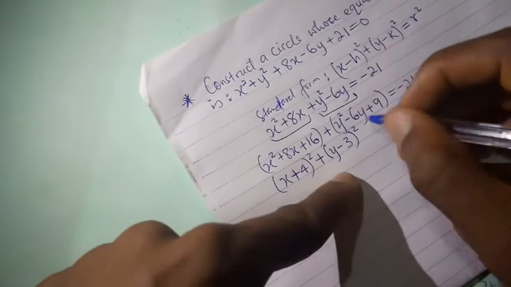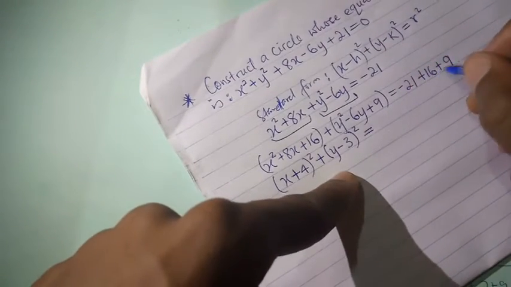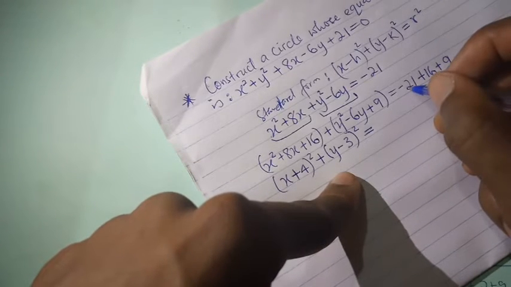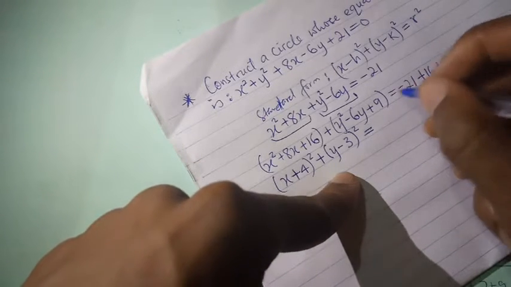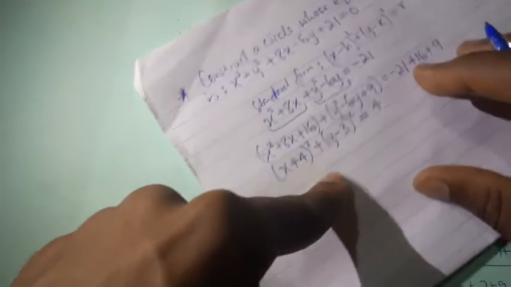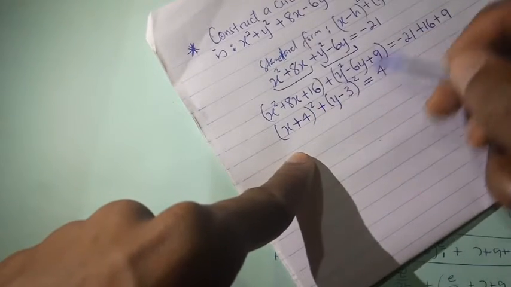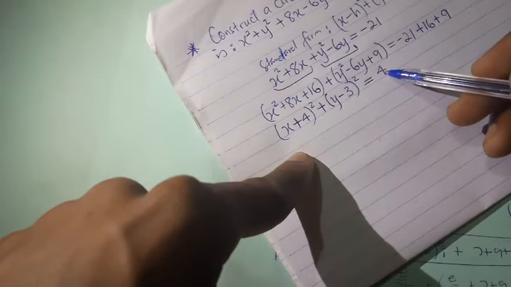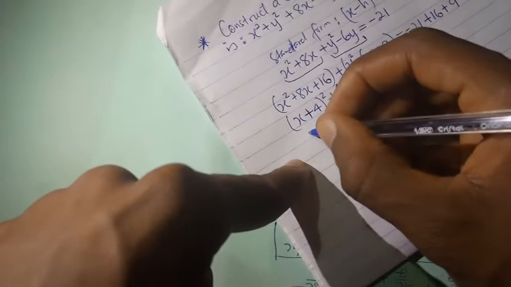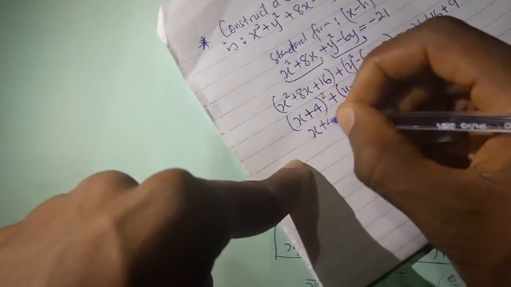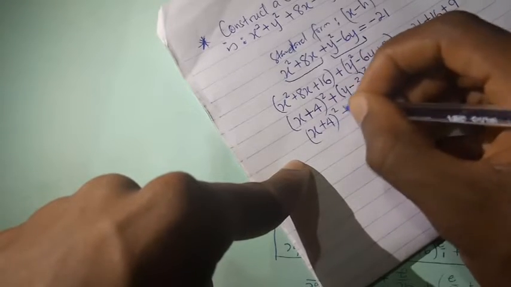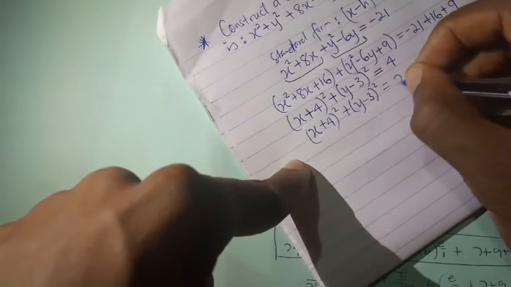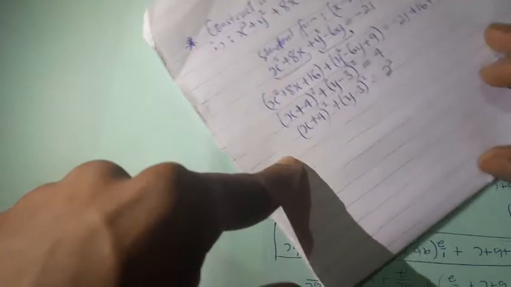And to the right hand side we have 16 plus 9 is 25, and 25 minus 21 is 4. So this is in this form, but remember this is in square form, so we are going to square a number that will give us 4. So we will be having something like this: (y minus 3) squared equals 2 power 2.